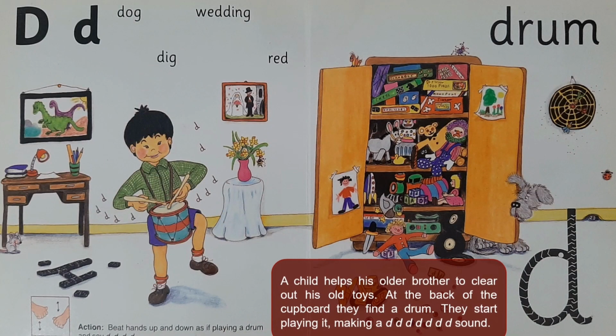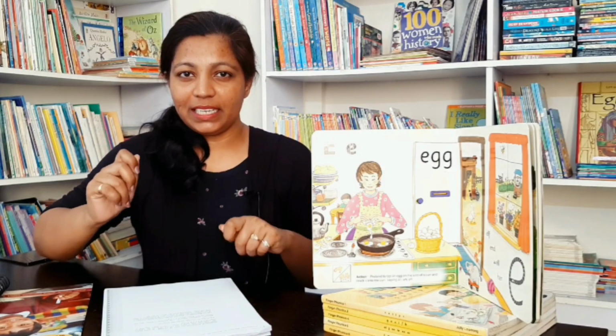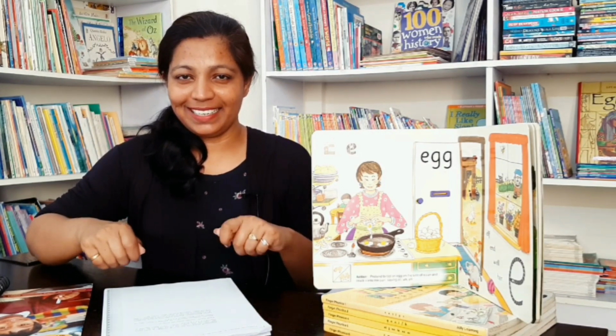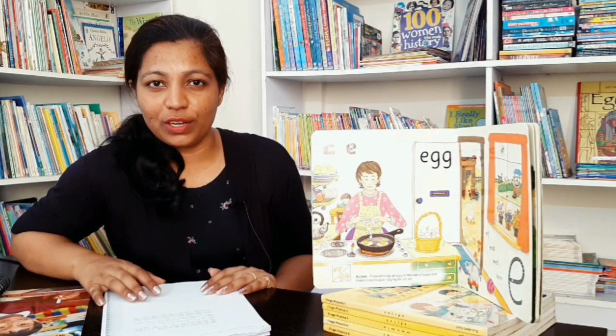Now the last letter of group 2 Jolly Phonics is D, and the sound for this letter is D. The suggested storyline goes like this. A child helps their older brother to clear out his old toys. At the back of the cupboard they find a drum. They start playing it and making a D sound. So the letter sound is D, and the action for it is pretending to be playing a drum. D, D, D, D. Got it? So we are through with all the letter sounds of group 2 of Jolly Phonics.